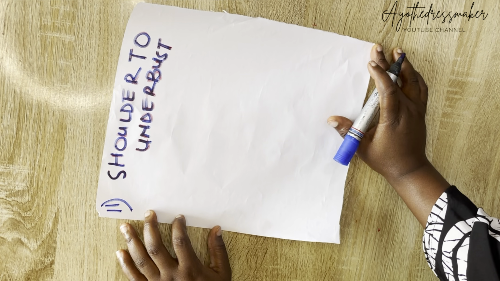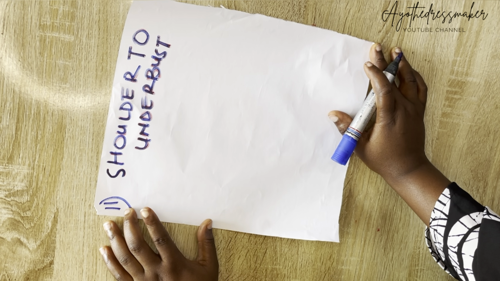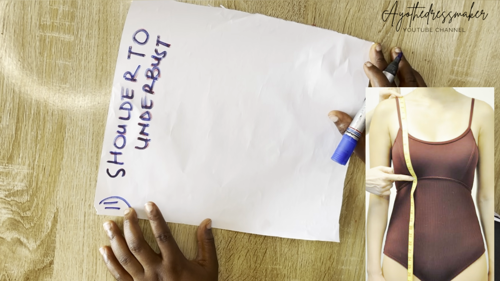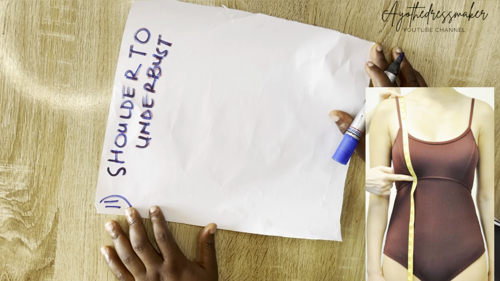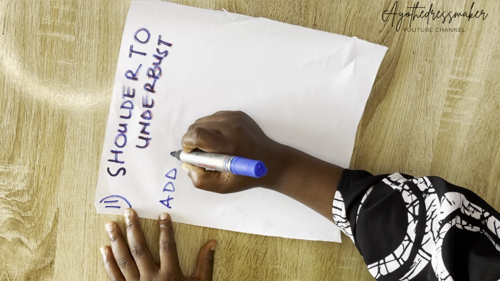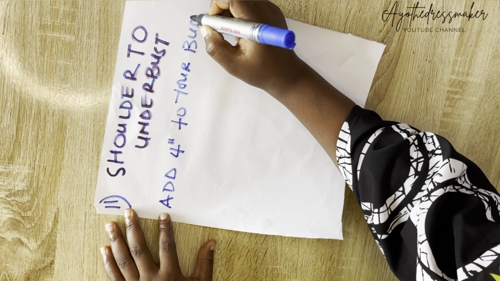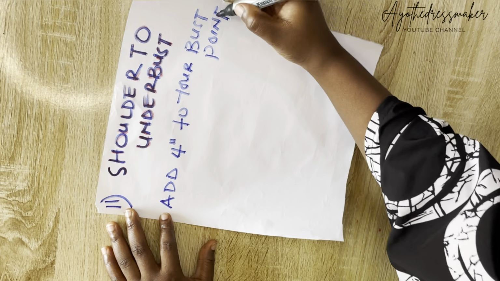And also in the situation where you don't have data for the underbust length, or where you forgot to measure from the shoulder to the underbust length, there's also a way out for that. This is just to go ahead and add 4 inches to the bust point.